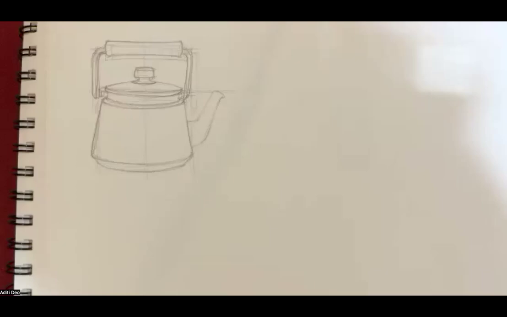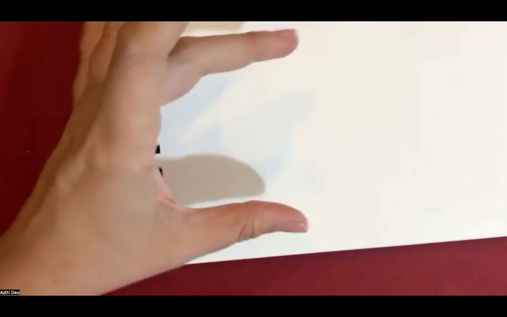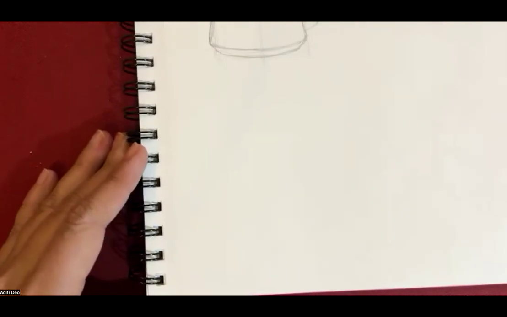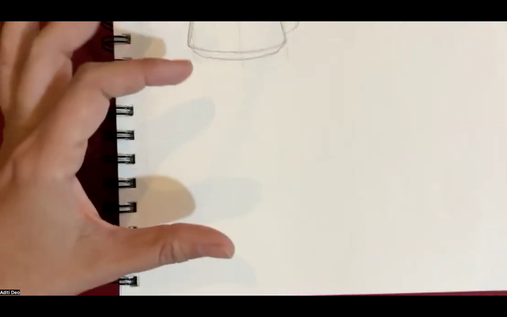So now we can start with drawing the circle. I'm going to draw that kettle over here a little to the side. We don't need to draw all the measurements the way we started drawing them.